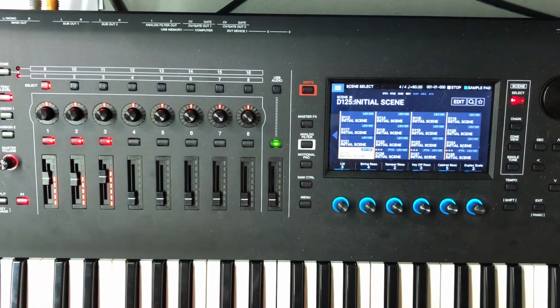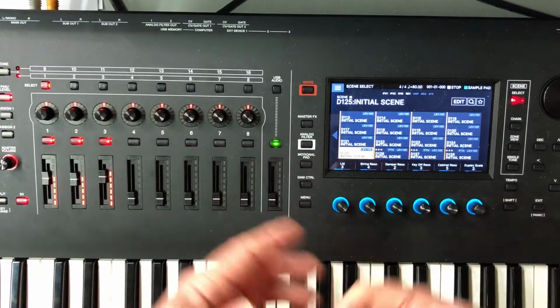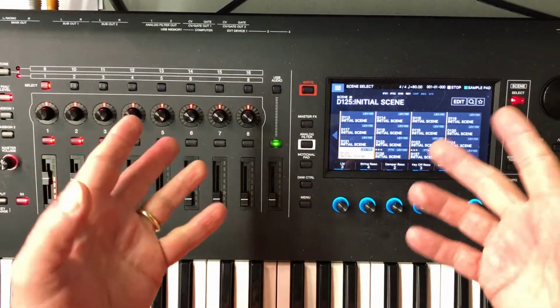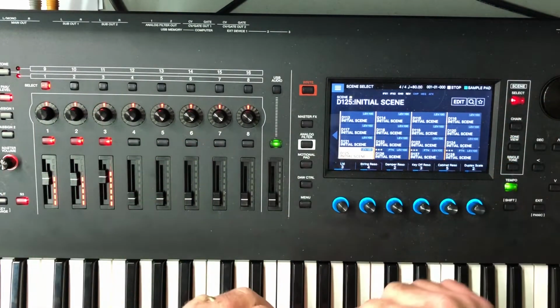Everything I'm going to do on the Fantom, honestly, there are a lot of different machines that you can do this or something like it with the sequencer in it. What is really the big deal about the Fantom is how easily you can pull this stuff off. And that's kind of the point.